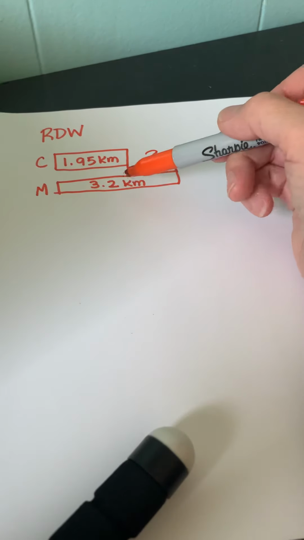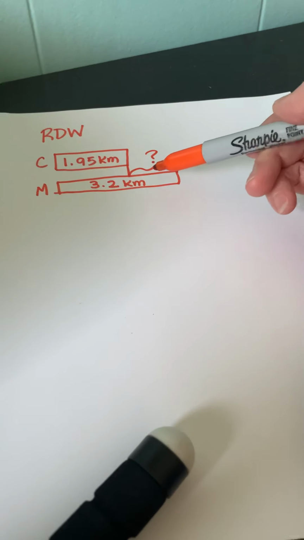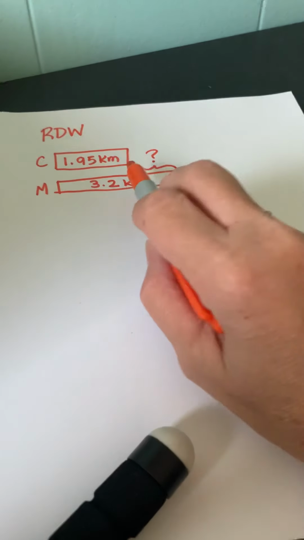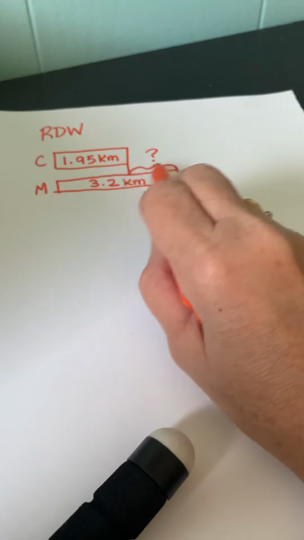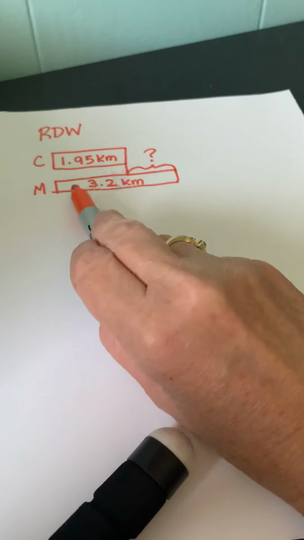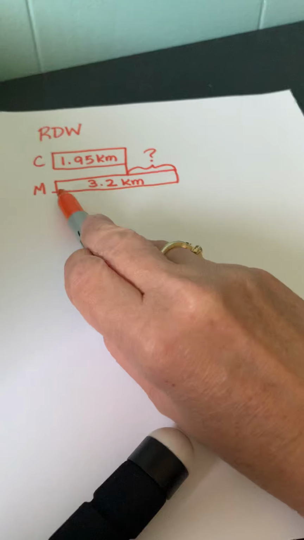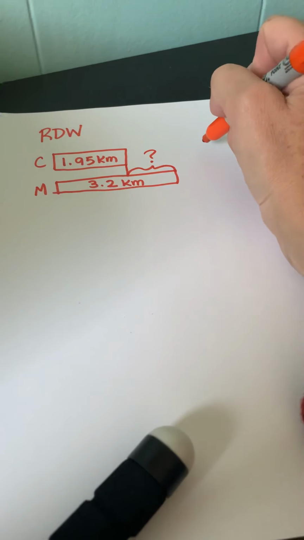Now, you may have a different tape diagram than I do, and that doesn't mean you're wrong. As long as you're looking for the difference between 3 2/10 kilometers and 1 95/100 kilometers, you're on the right track. So the next thing you do is set up your problem. Well, I know that when I'm finding the difference between two numbers, this one's longer, and I want to find out how much longer. It would be this number plus this number to get my 3 2/10. Or I could say 3 2/10 minus this number will give me this number. So I'm going to set this up as a subtraction problem.